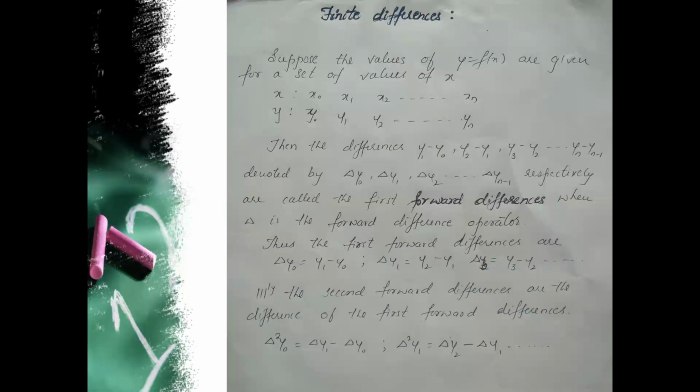Finite differences. Suppose we are given a set of values of x and y for an unknown function y equals f of x. Then the differences y1 minus y0, y2 minus y1, y3 minus y2, and so on up to yn minus yn minus 1, which are respectively denoted by delta y0, delta y1, delta y2, and so on up to delta yn minus 1, are called the first forward differences. Here delta is called the forward difference operator.